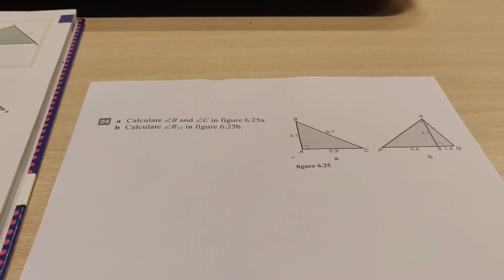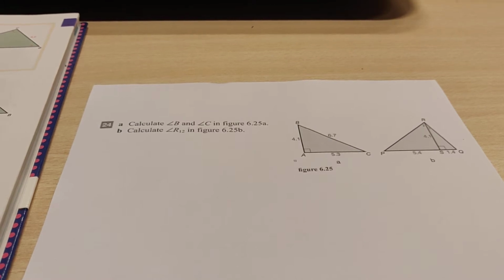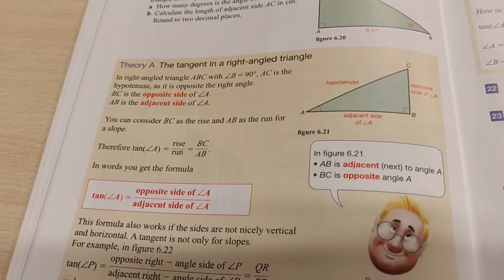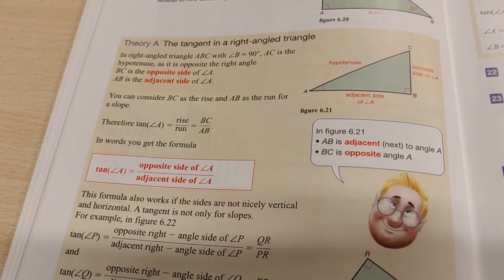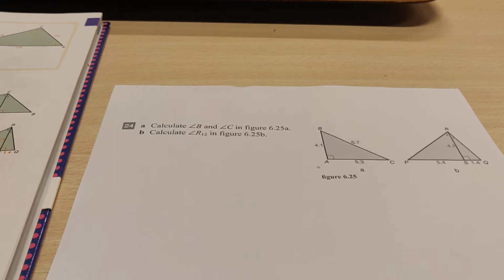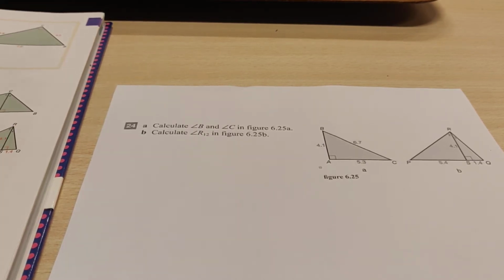Alright, this is a video for 3VT about exercise 24 from chapter 6. Yesterday you learned something new about a new word, the tangent. And if you go to this page, you can read a bit about it. What I explained was how to calculate an angle and how to calculate a side. Now, this question is about calculating an angle. And the questions from the next lesson are about calculating a side, so then I'll just discuss that again.